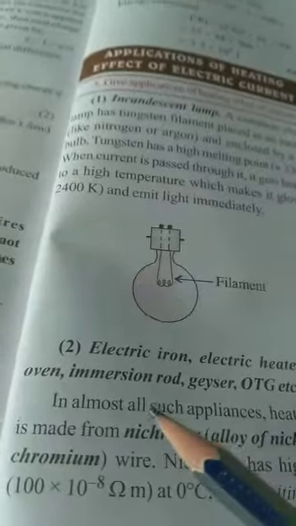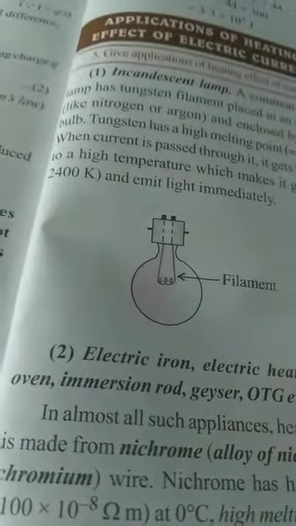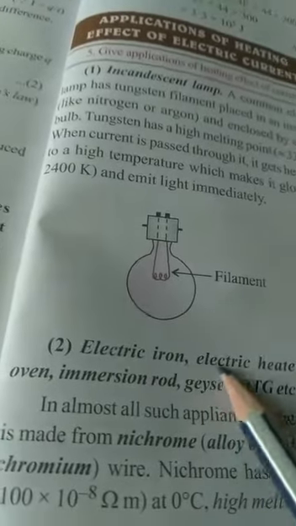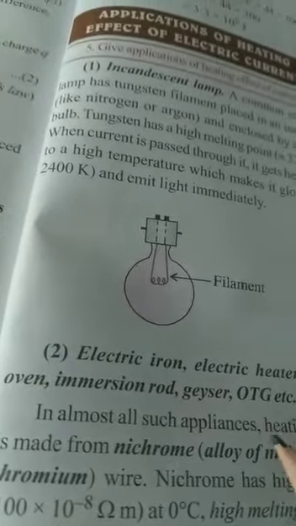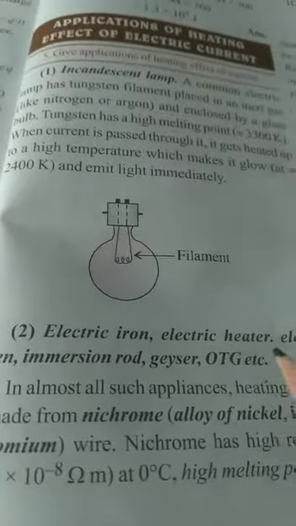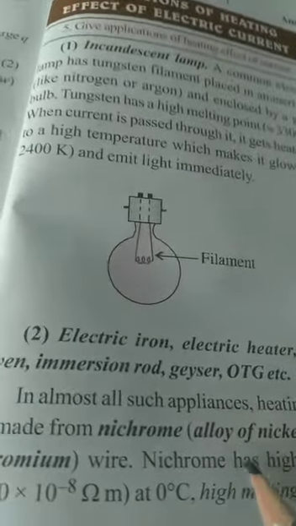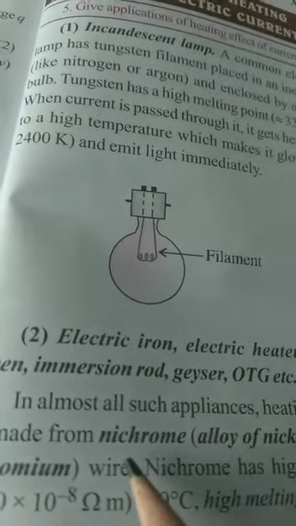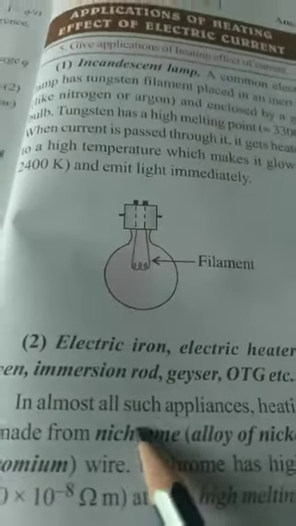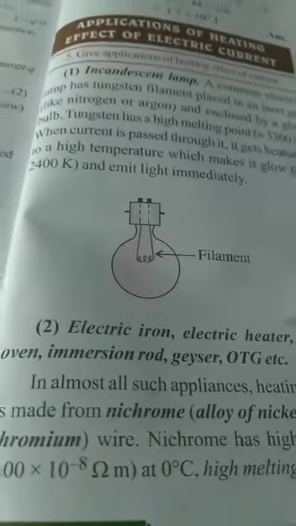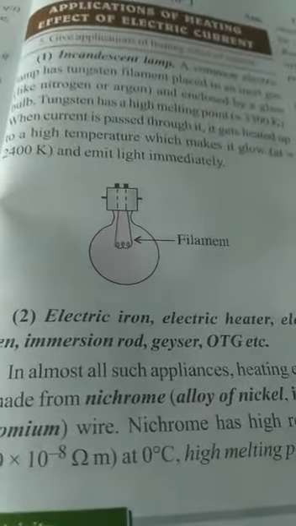Next is the electrical iron, means regarding the devices. All the appliances, especially electric iron, heater, oven, rods, geyser, work on the principle of heating effect of electric current. The appliance element is made up of nichrome. Nichrome is actually an alloy of nickel, iron and chromium. It is a very important question from the examination point of view.